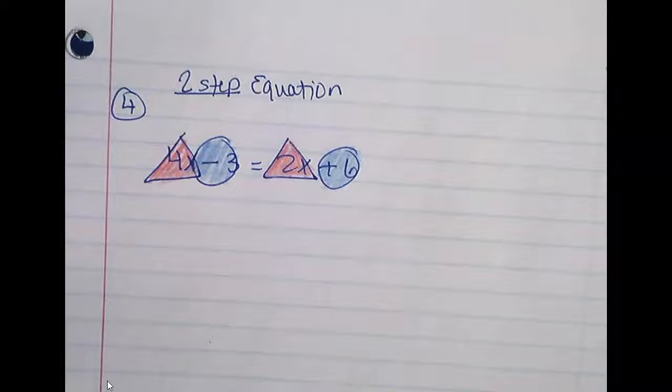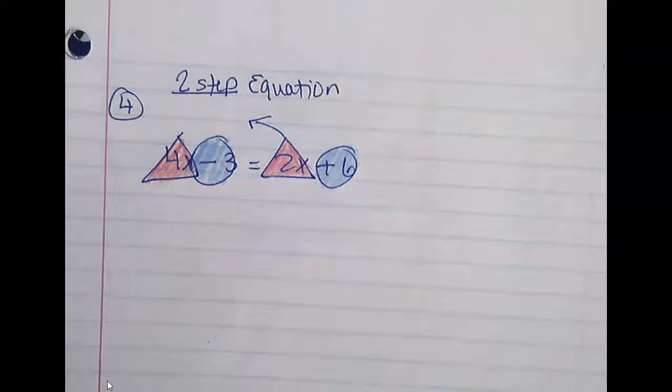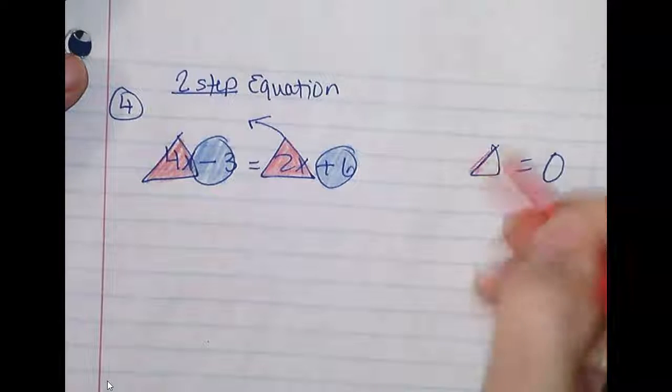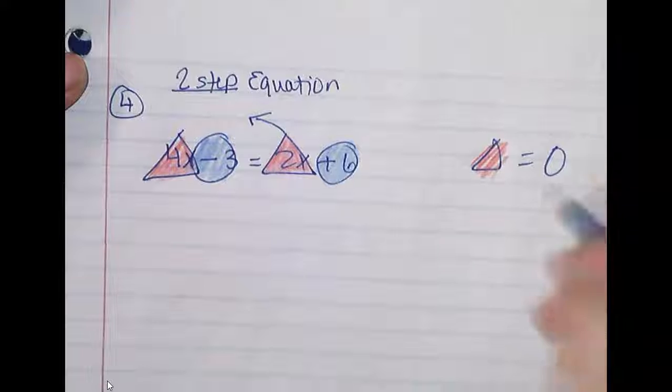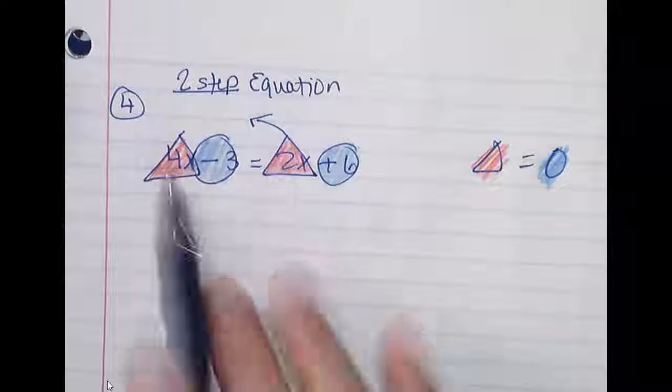Here we go. Are the triangles on the left? Perfect. All of them? No. So wouldn't the 2x need to join the left? That's cool. Because I want triangles equals circles. Triangles equals circles. You need to figure out who is in the wrong. I'm not interested who's in the right. Get rid of the wrong. That triangle's in the wrong place. How do you move it?